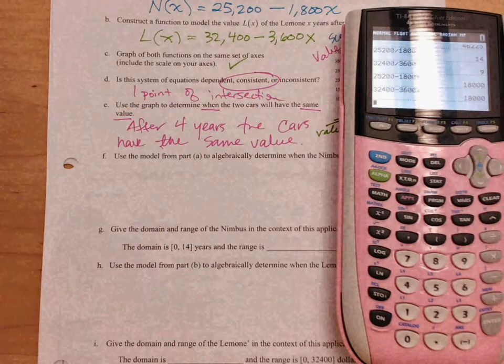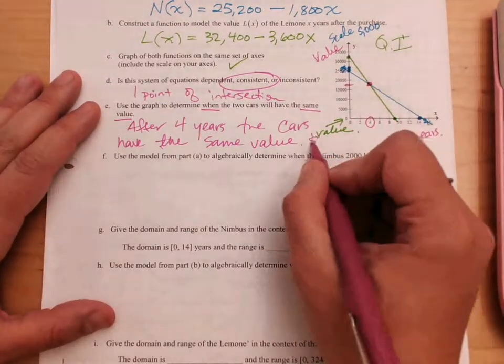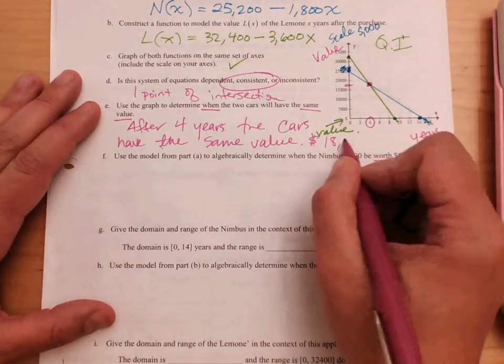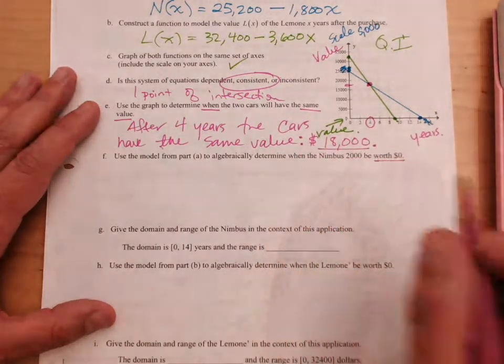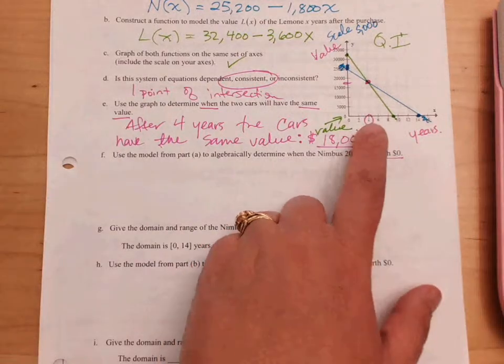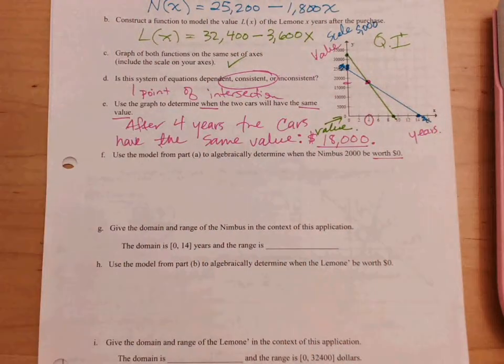Oh my gosh, we nailed it. That was amazing. So the value is 18,000. That's the same value, okay? 18,000. So that was pretty creative. Even though the scale really wasn't great to work with, we still were able to get it right on, okay?